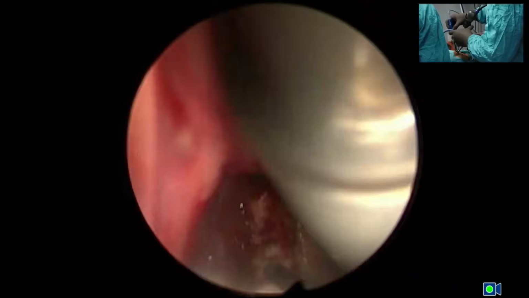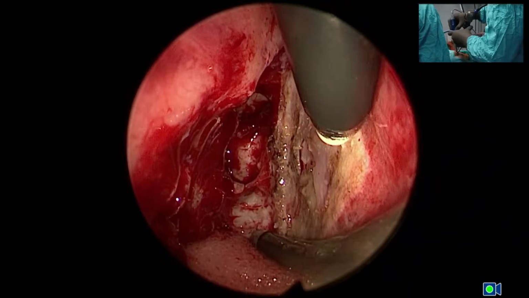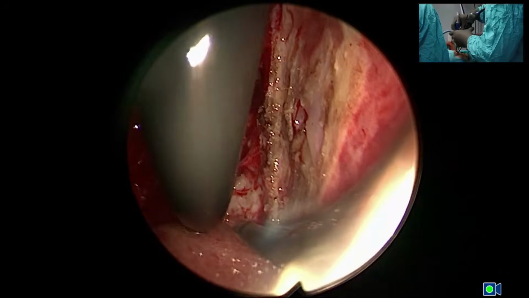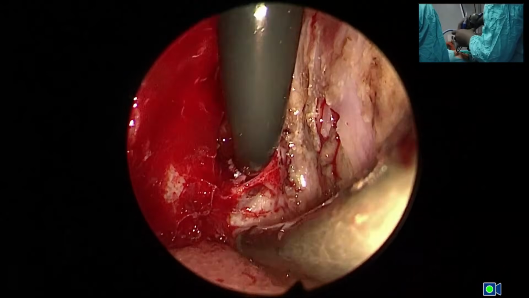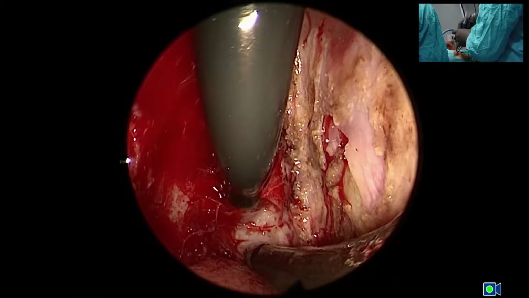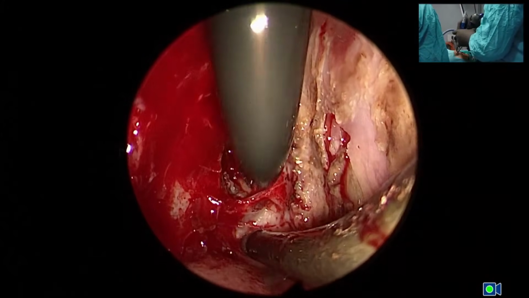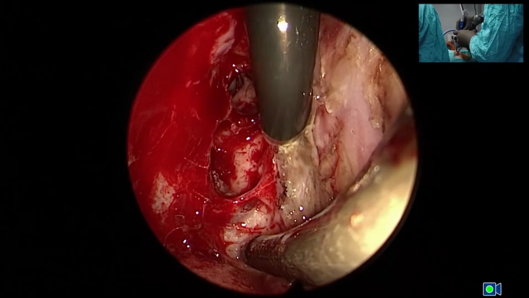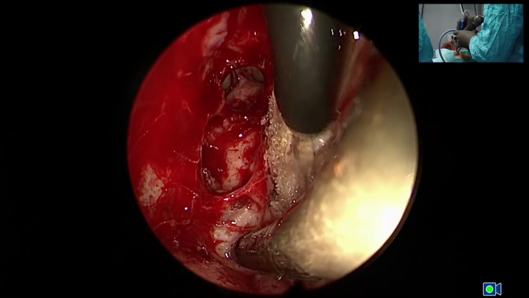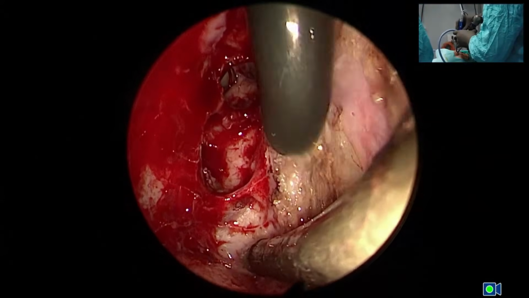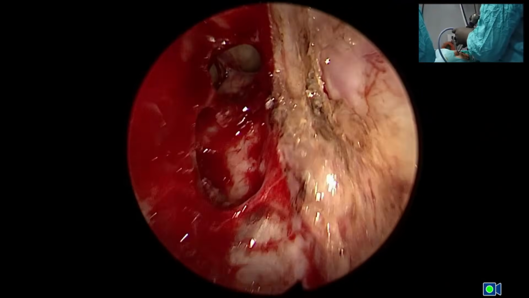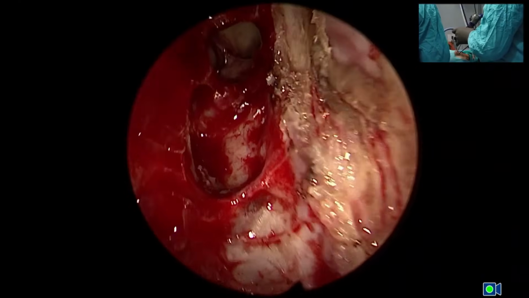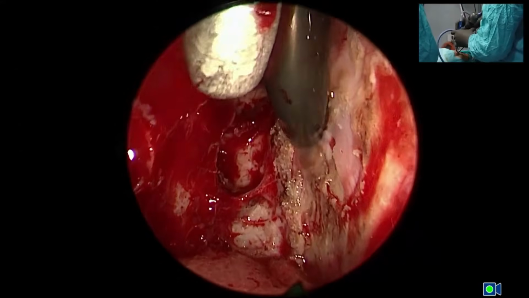These defects have high pressure. These defects do not have substantial bony defects. Very small bony defect and a big herniation. What herniation? The arachnoid. Arachnoid herniation. And the beauty of the coagulator is it seals the arachnoid layers.